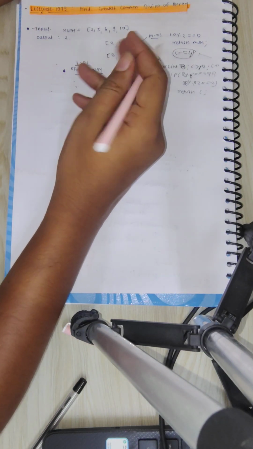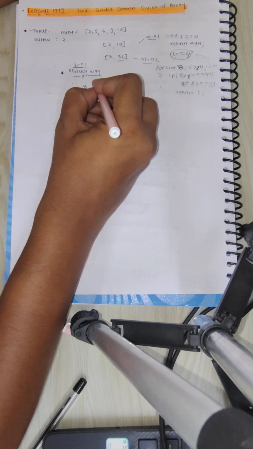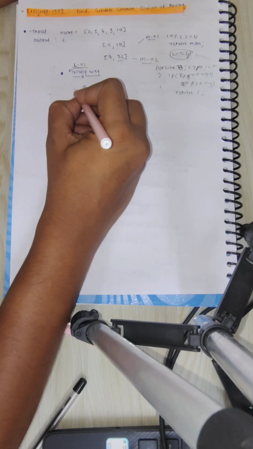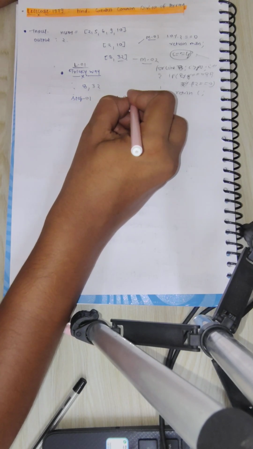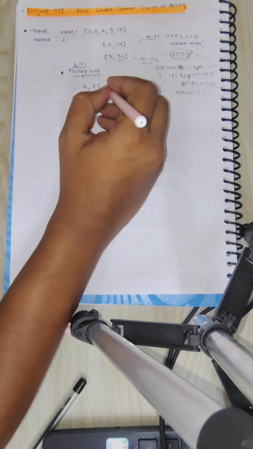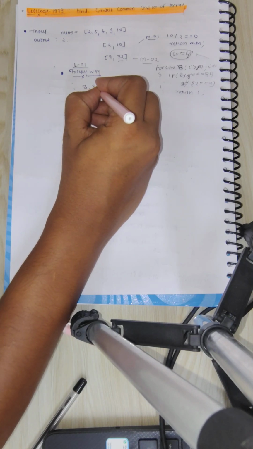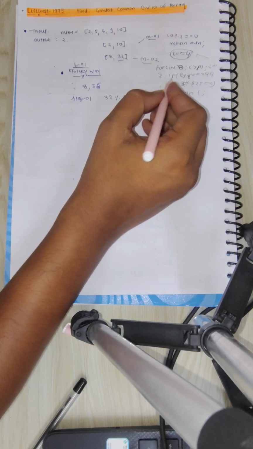Now what should you do? This is a tricky way that you have to learn and keep in your mind. Let's take a scenario, 8 and 32. Step 1: we divide, 32 modulus 8. What is the value? Sorry, let's take the example 32 and 8. Here the remainder is 0, so 8 is the answer for this question.